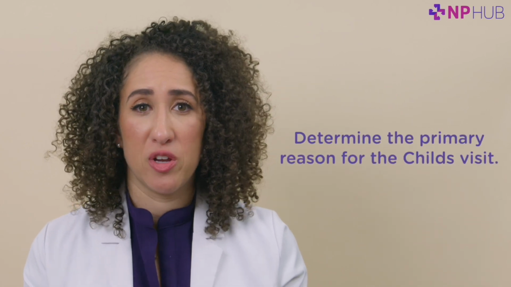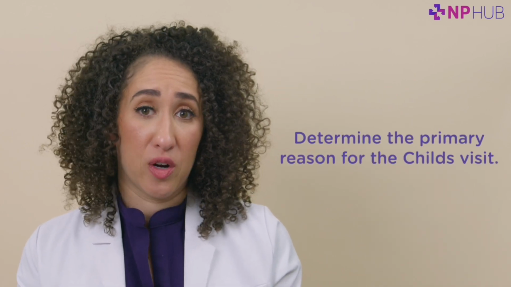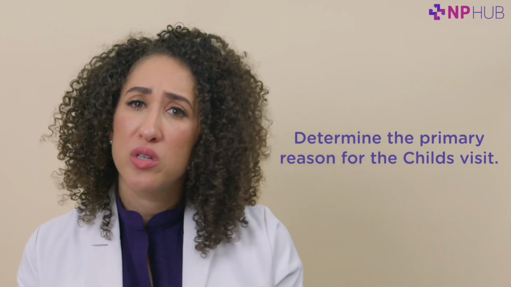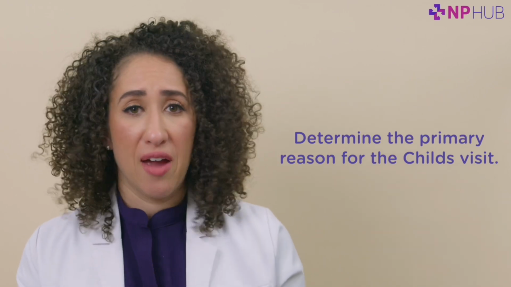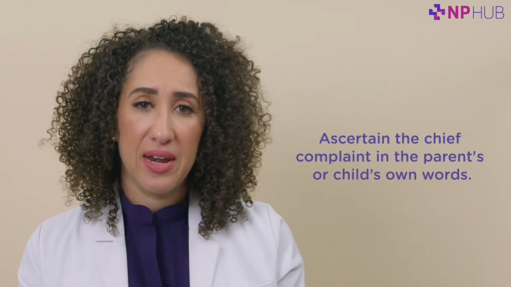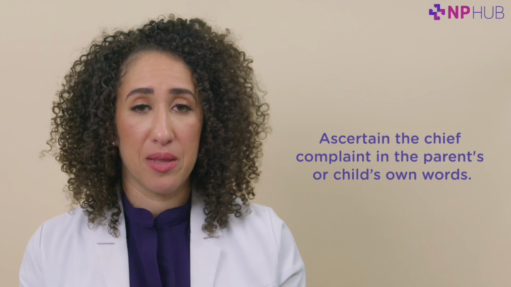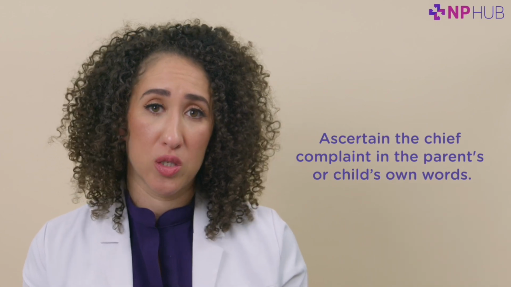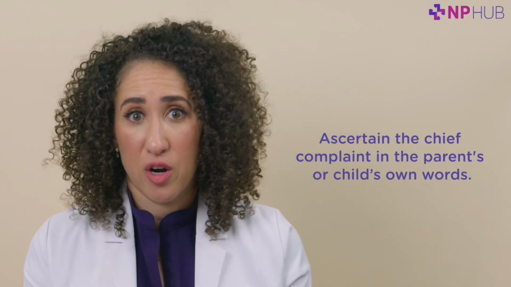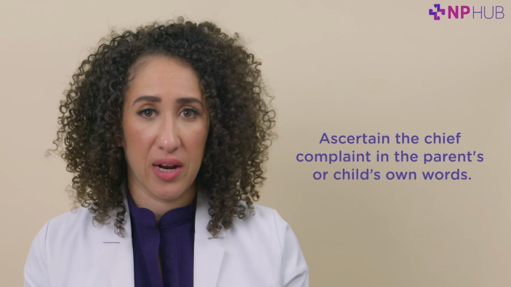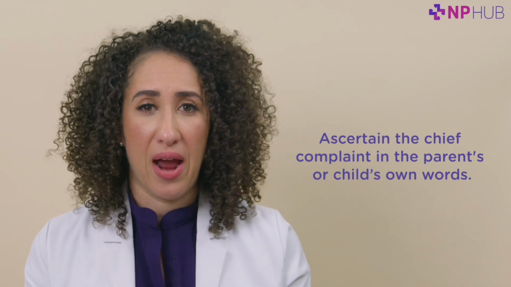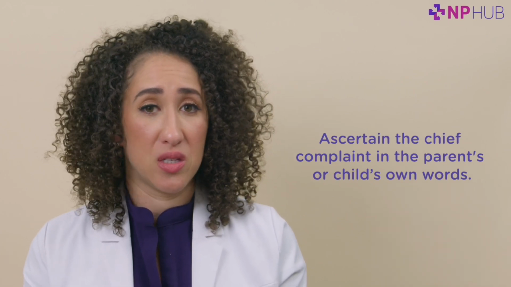Start with the child's basic demographic information, including name, age, gender, and primary language spoken at home. Determine the primary reason for the child's visit, whether for a well child check or a sick visit. This will drive the rest of the appointment. Then ascertain the chief complaint in the patient's or child's own words. For example, we are here for a 12-month well child check. These visits require asking about how the patient has been since the last visit. Any other questioning stems from anything the parent or the child bring up.